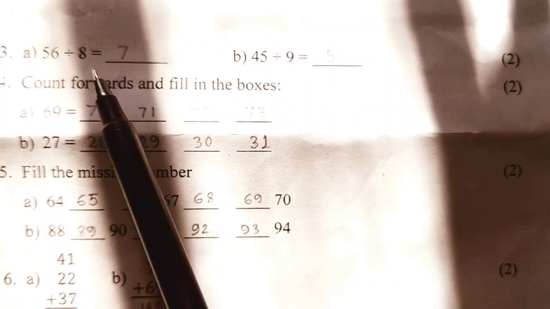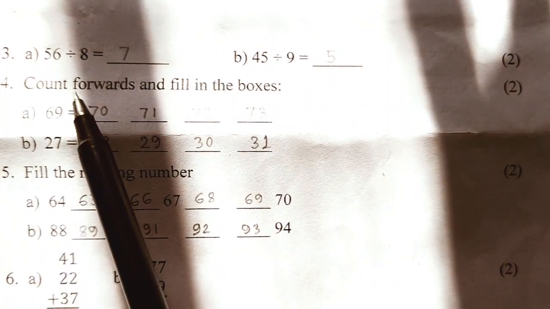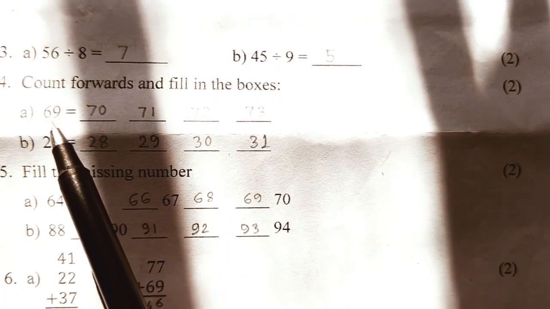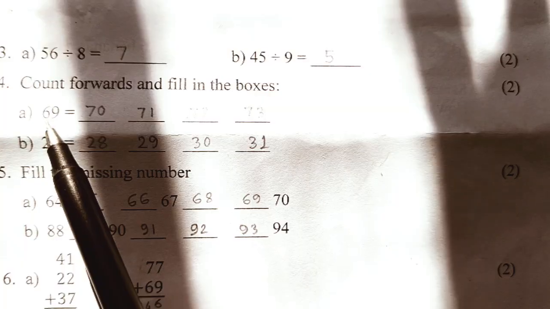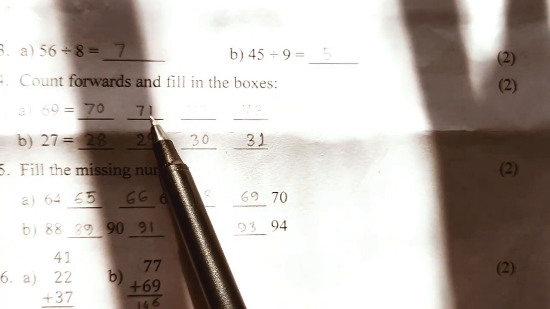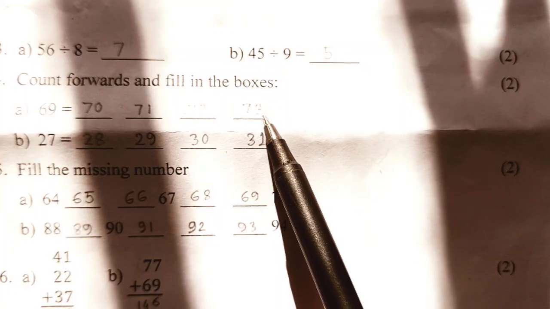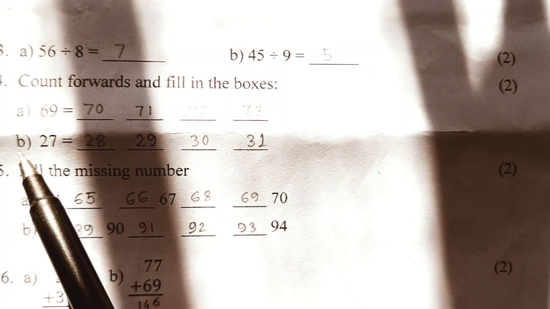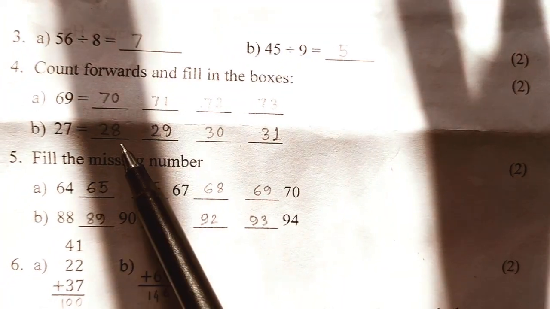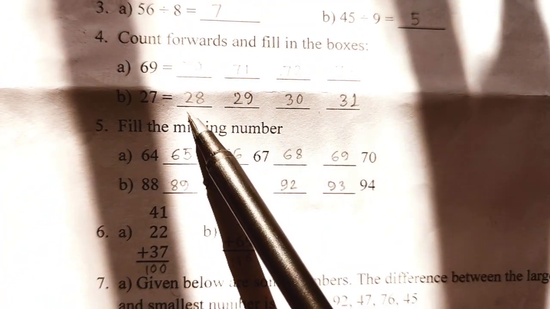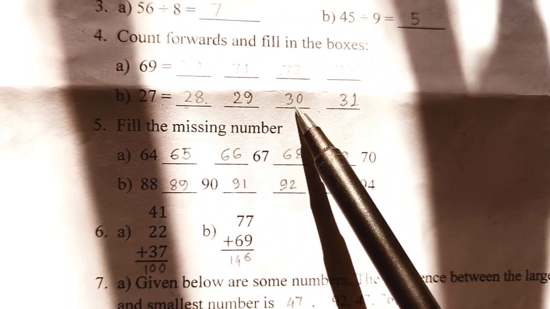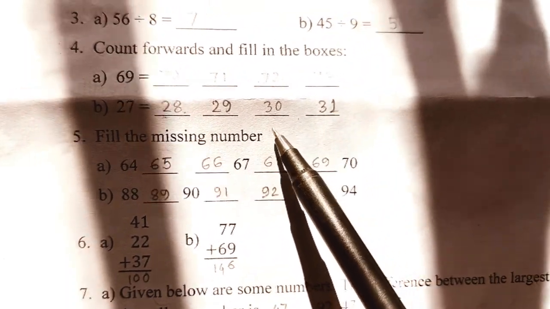Okay. And question 4, count forward and fill the boxes. Let us count forward. Here 69 and then 70, 71, 72, 73. Okay. Now the question number B, 27, and now we will go 28, 29, 30, 31.